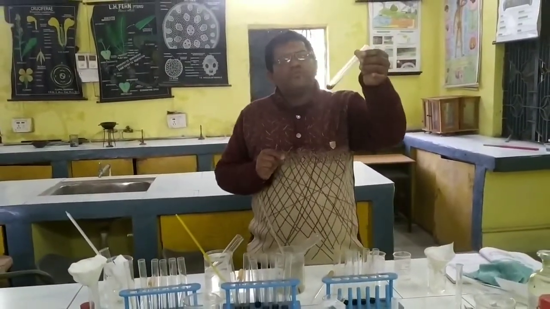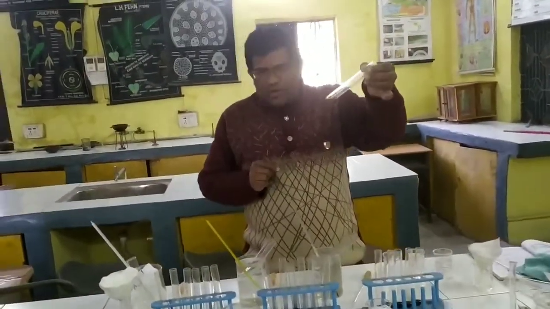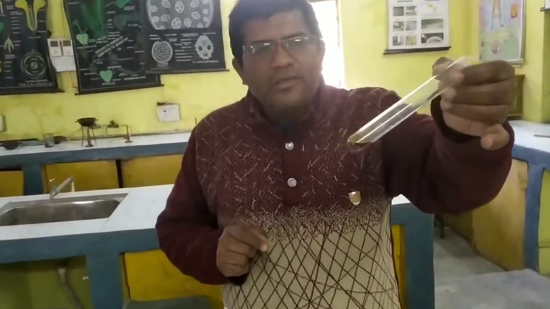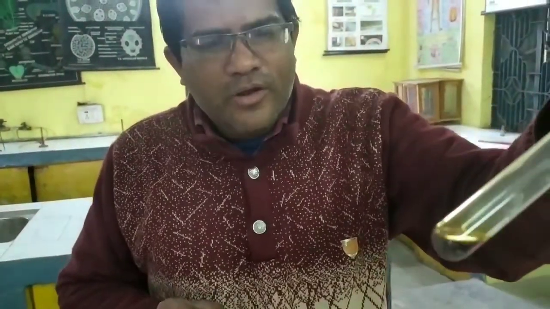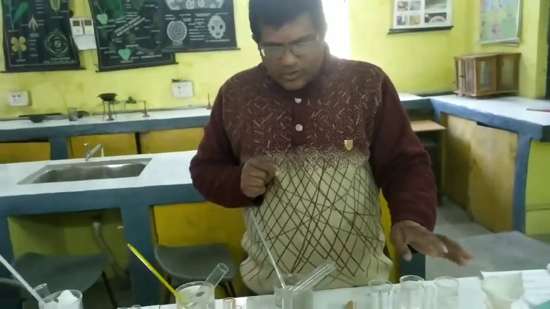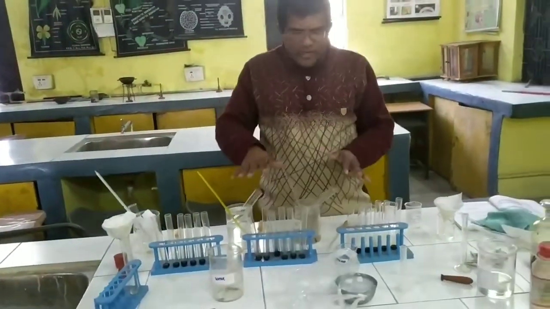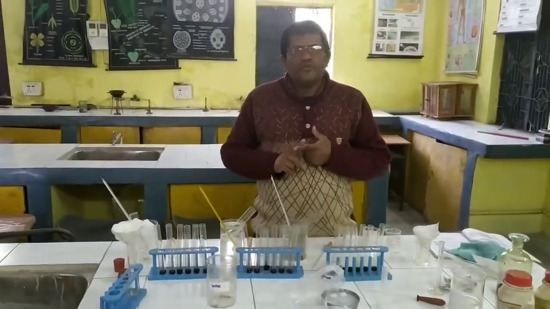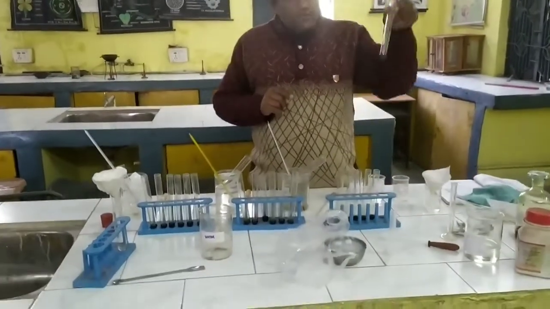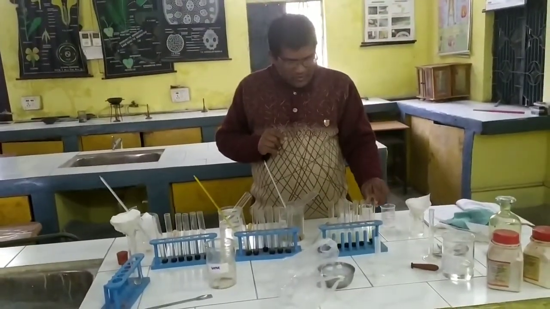The iodine solution looks a pale, light yellow color. So you set up 3 test tube stands, with 6 test tubes in each, and each has iodine solution.